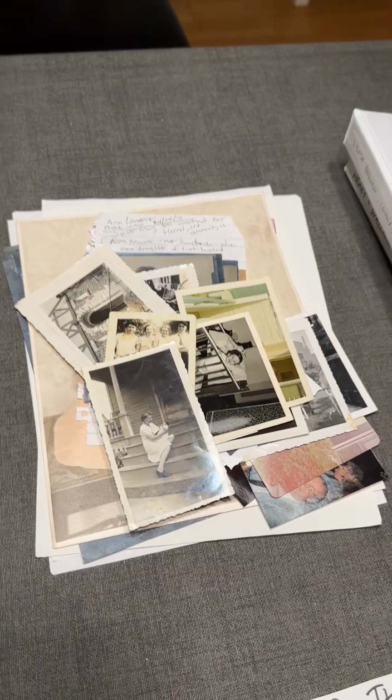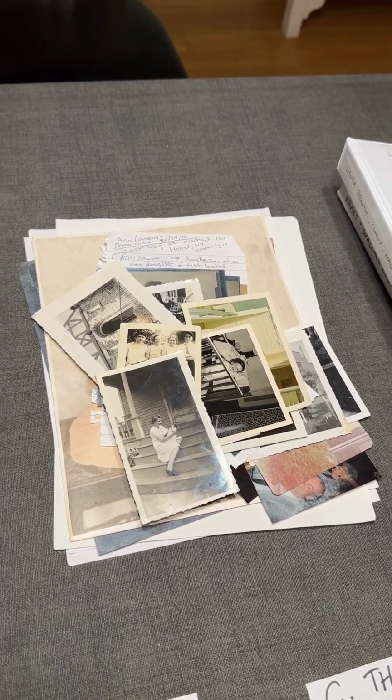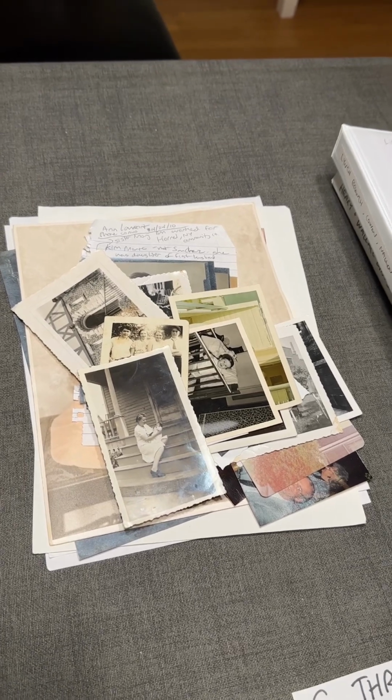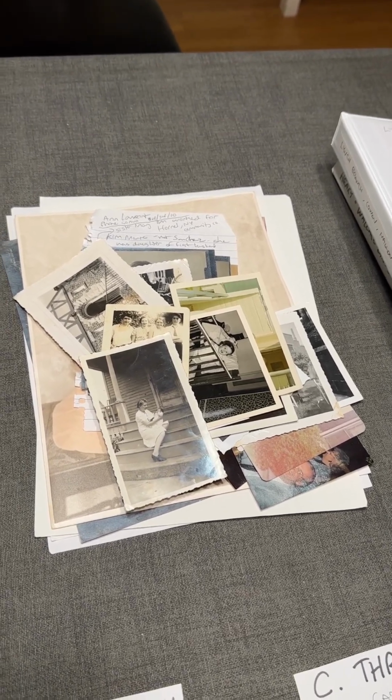Ian from Easy Genie, and today I'm going to give you 5 steps when you're preparing to scan photos, old family photos to put into your digital collection or to use them for some other purpose.